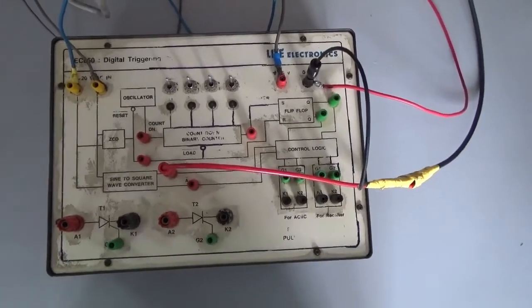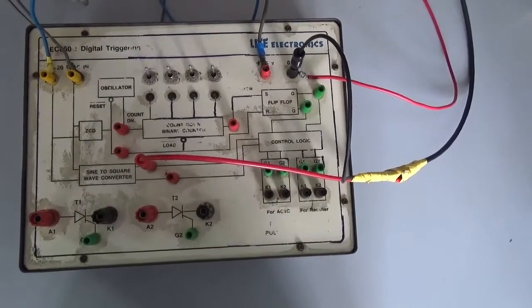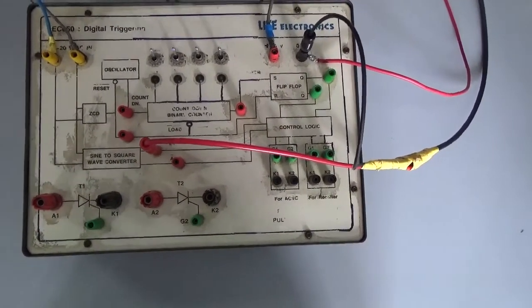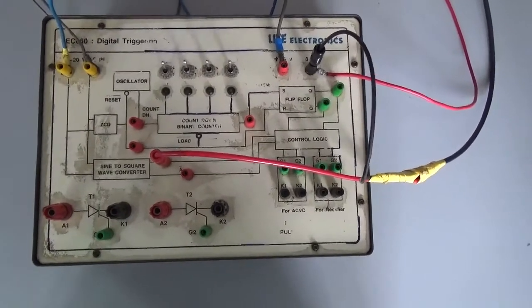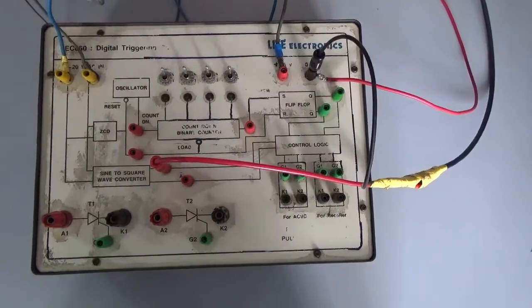In this video, we will be learning the conduction of the digital triggering scheme connected to the rectifier circuit as well as the AC voltage controller.